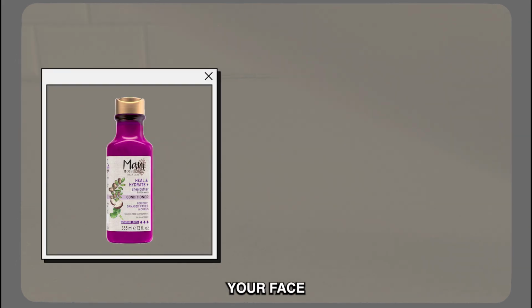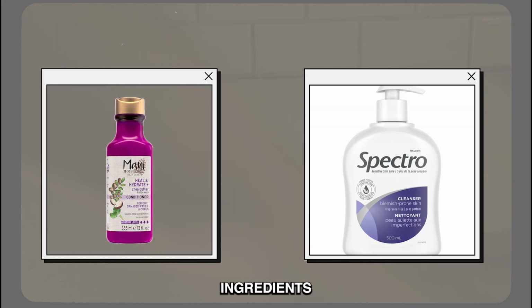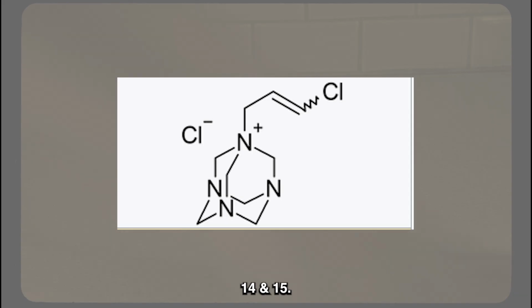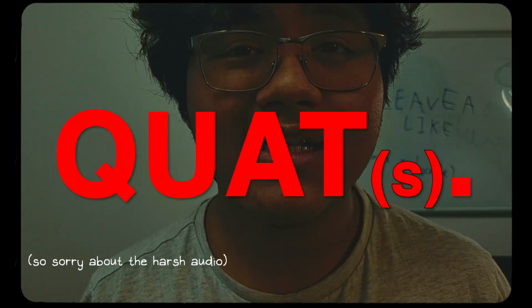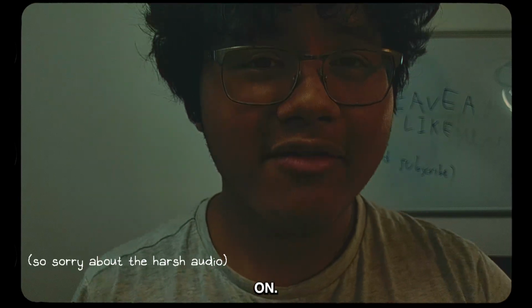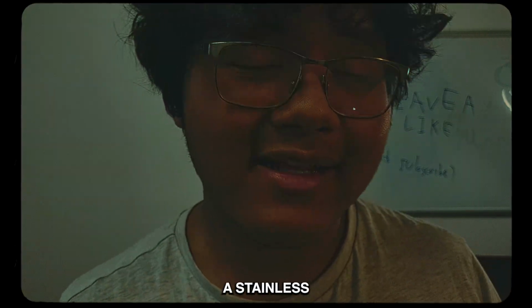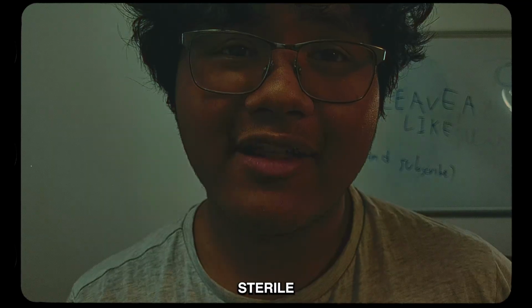But it isn't limited to that. It can also be found in the very products that you use to take care of yourself. Look at your conditioner, your face cleanser. In the ingredients list, you can also find an ingredient usually along the lines of quaternium-13, 14, and 15. You see, quaternary ammonium compounds, or quats as we'll be calling them from now on, don't care if they're touching your scalp or a stainless steel table in a sterile lab.